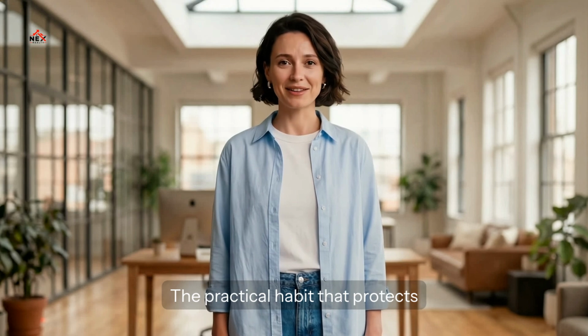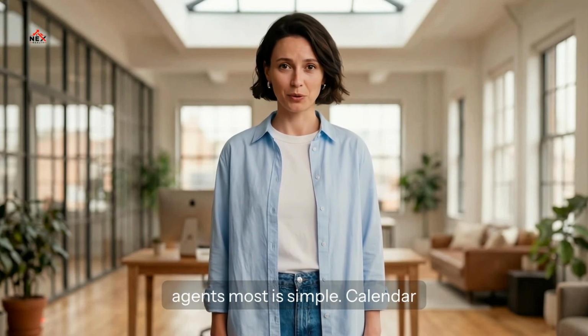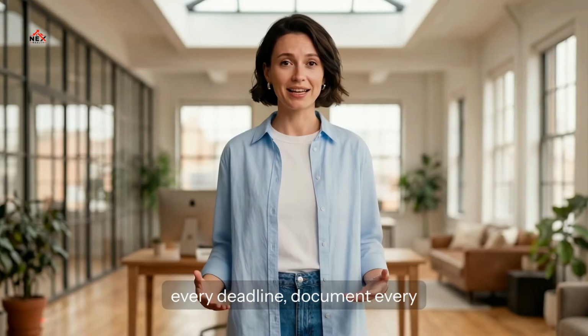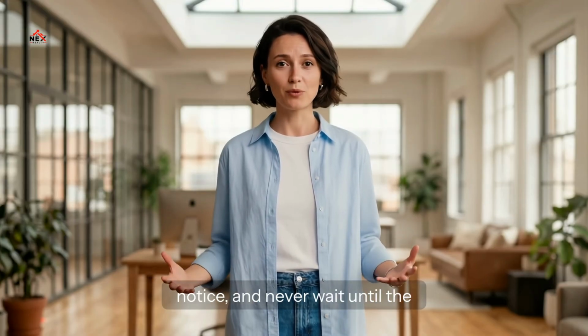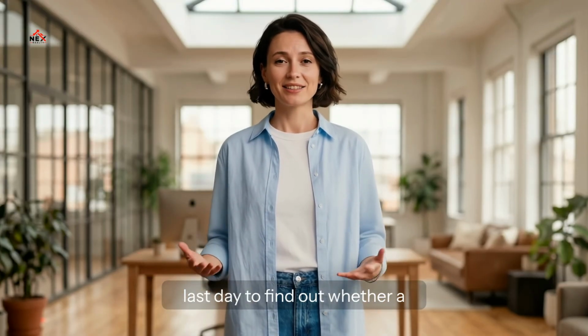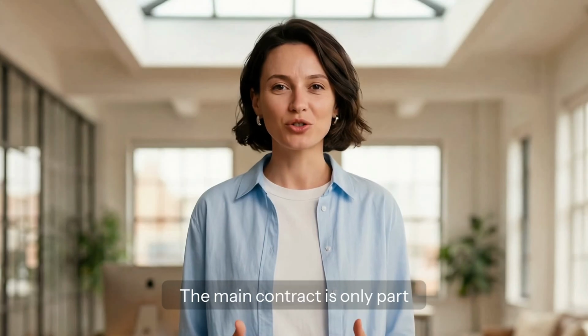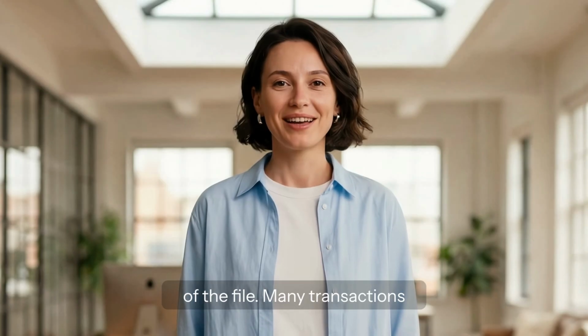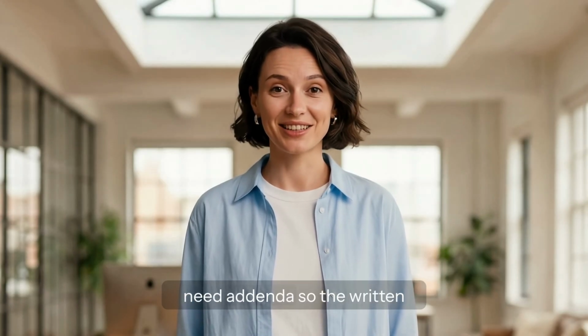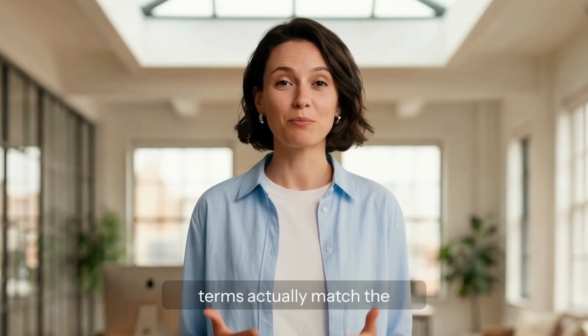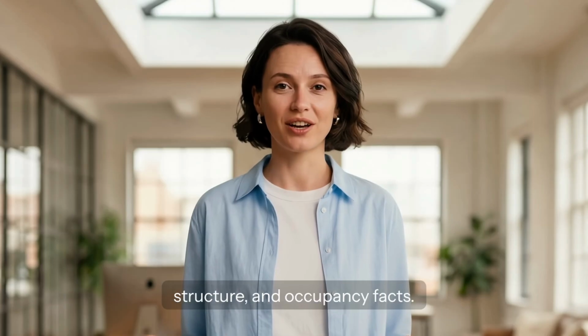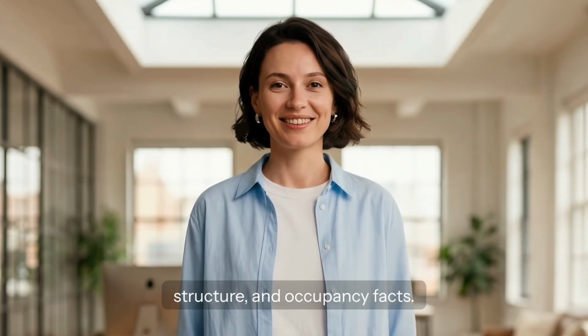The practical habit that protects agents most is simple. Calendar every deadline, document every notice, and never wait until the last day to find out whether a condition has really been satisfied. The main contract is only part of the file. Many transactions need addenda, so the written terms actually match the property type, financing structure, and occupancy facts.